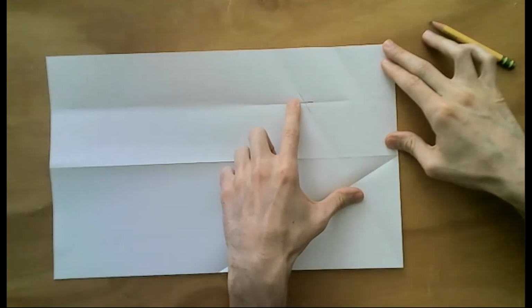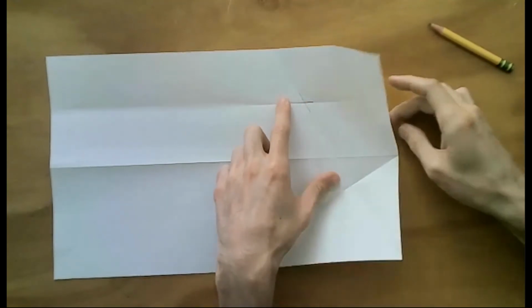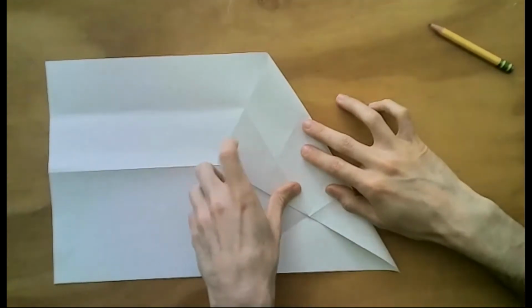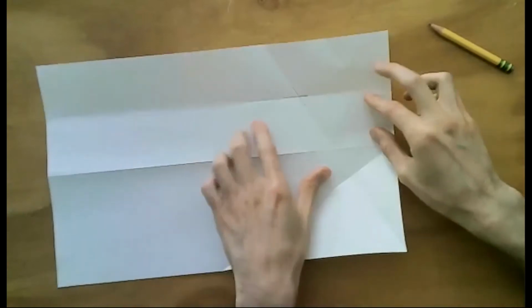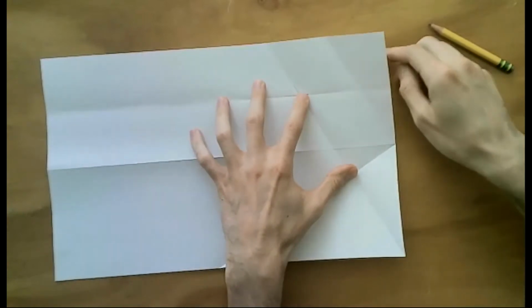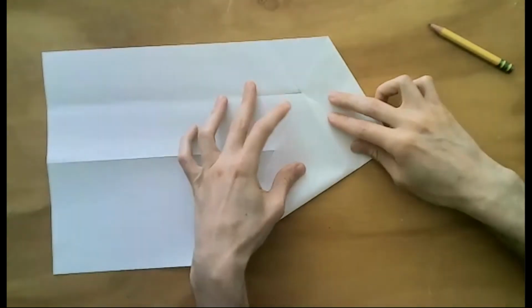So this is the half of the half. Then this is this angle where we got there. We got where those intersected. And then we put both vertices on there, 1 and 2.